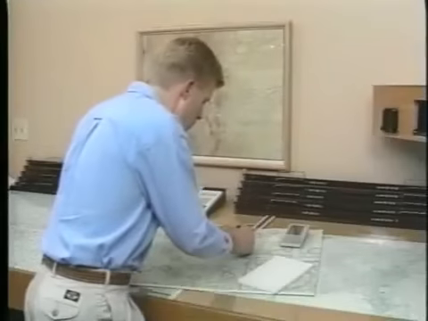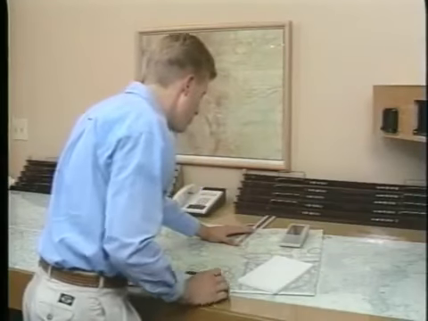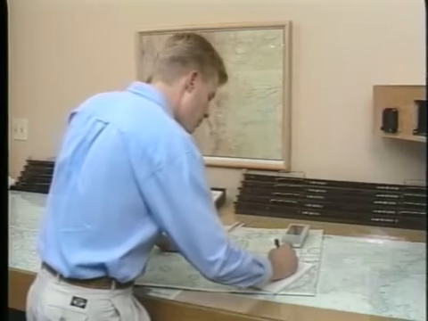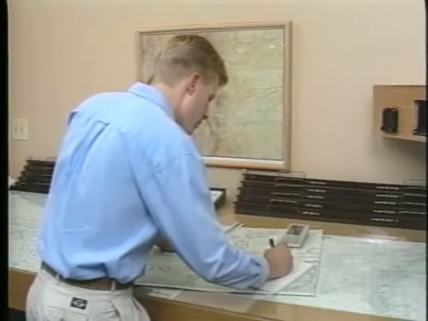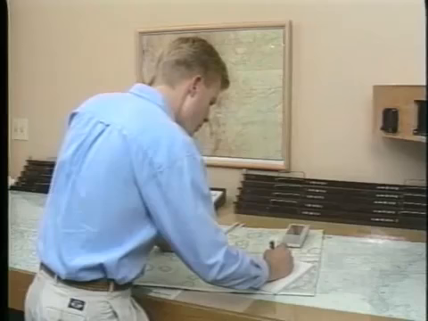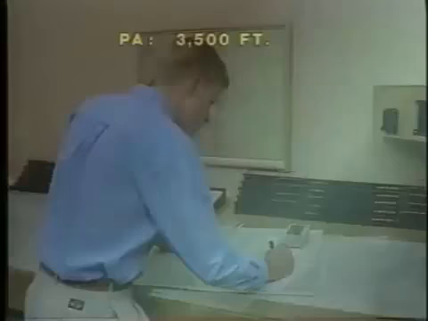Now that you've worked individual problems on the TechStar, let's work a multi-part problem similar to one you might find in your pre-flight planning for a cross-country flight. You've determined you're going to be flying at a pressure altitude of 3,500 feet, and the temperature at the proposed altitude is 68 degrees Fahrenheit.